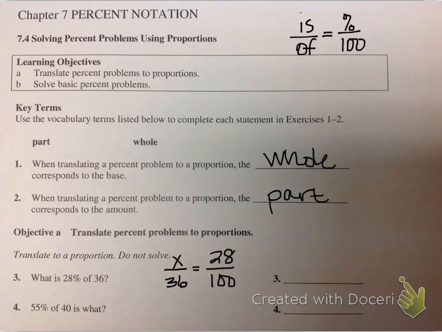Number 4, 55% of 40 is what? So again, I like to start with my fraction bars and my equal sign. You can go ahead and put in your 100. 55 is our percent. Your percent always goes over the 100. Of 40, again, that's the of, so that's going to go in the of spot. And I don't know my is, or the upper left.